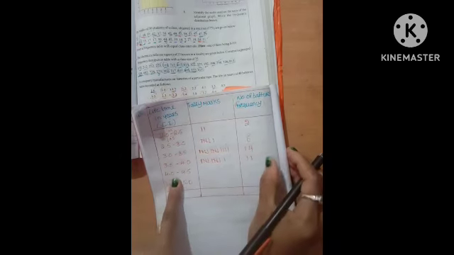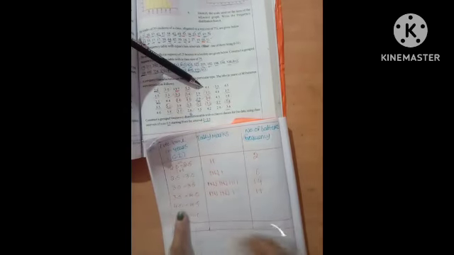Next, 4 to 4.4. Here 4.5 is not included, the upper boundary is not included.